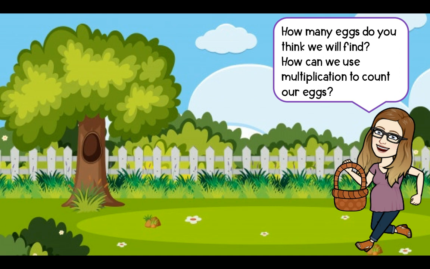All right, how many eggs do you think we will find in this field? Take a couple seconds and maybe come up with an estimate of how many eggs you think are going to be hidden. How can we use our multiplication skills to count our eggs? As long as the eggs are in equal groups, we can use multiplication to help us count them faster. Hopefully, they're all in groups for us.